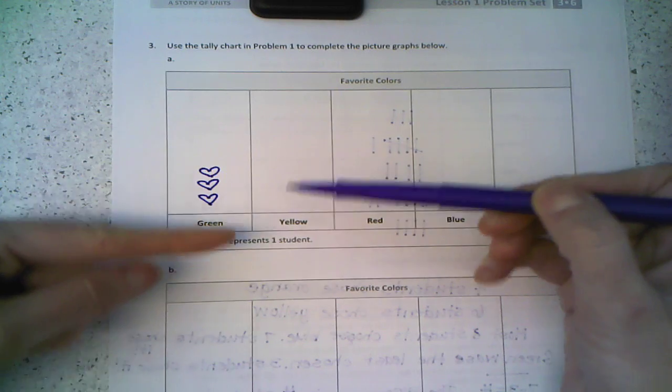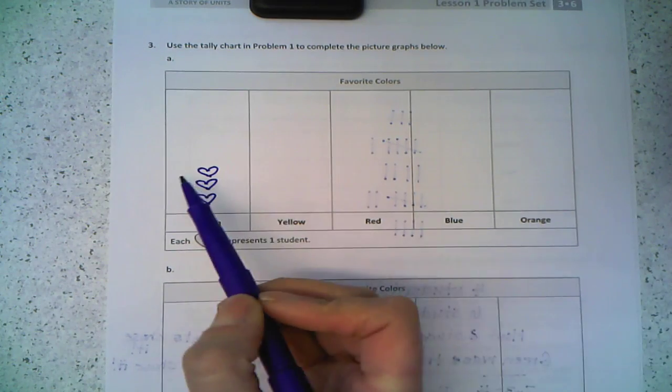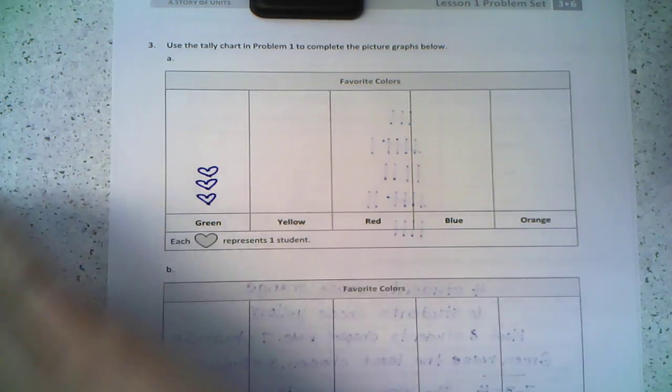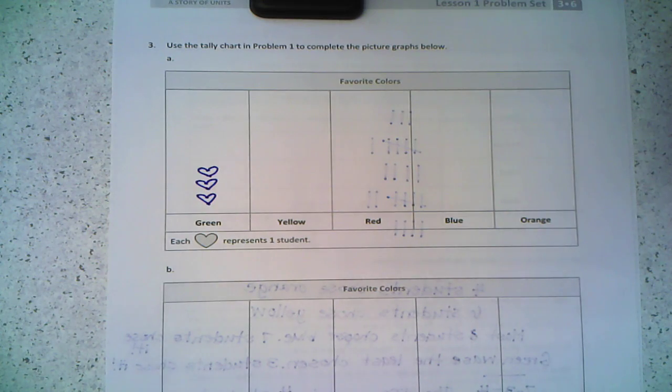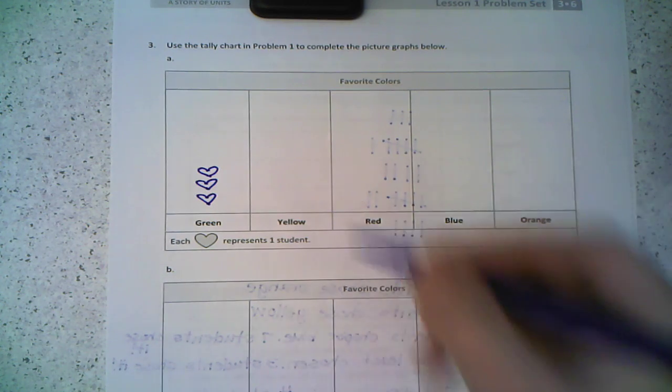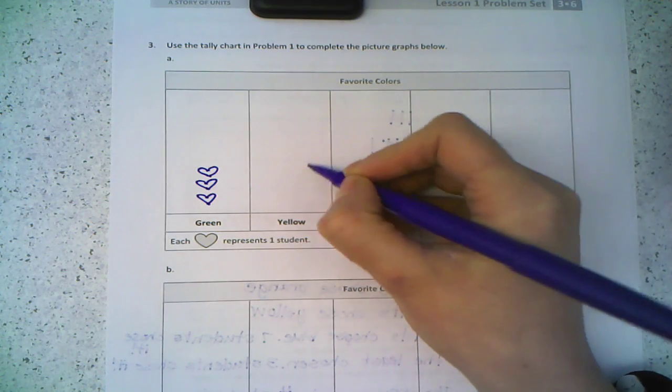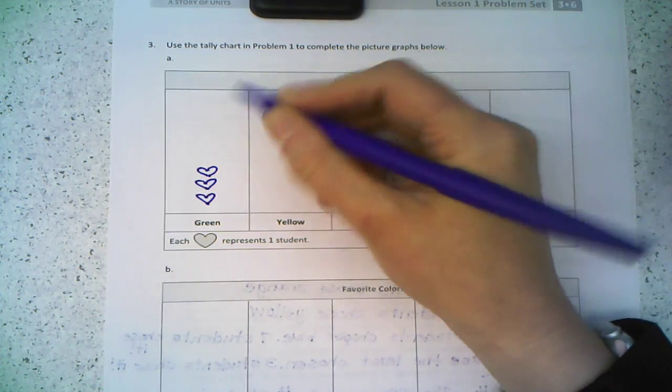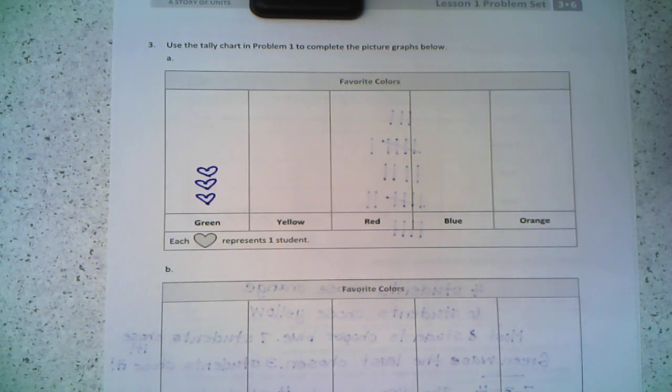You're going to stack them right on top of each other so that when you're looking at the graph, this way, you can see pretty easily which one had the most and which one had the fewest. Now, if I get crazy and I'm drawing a big old heart on yellow, it's going to look like yellow has more, even though it doesn't. Does that make sense? Actually, it does. It has 6. But you know what I'm saying.